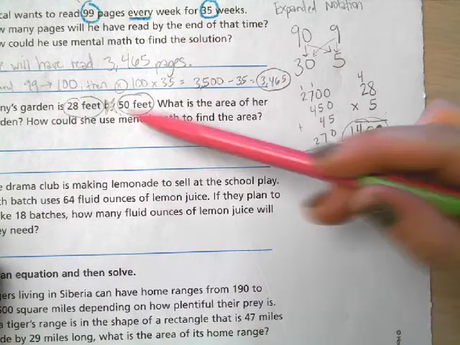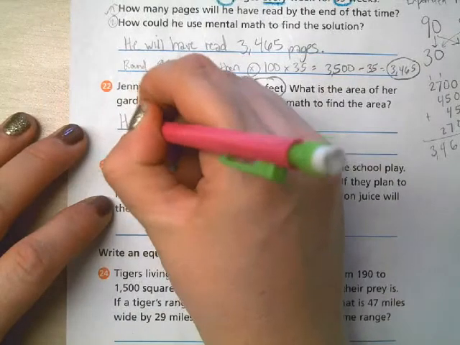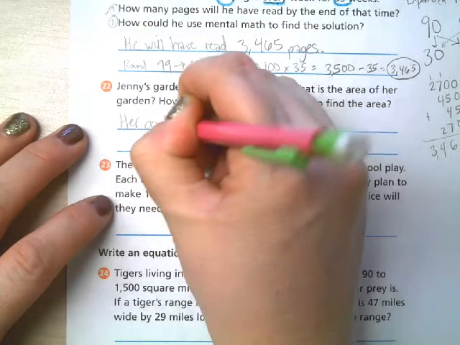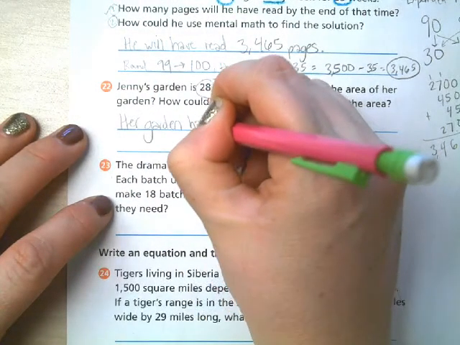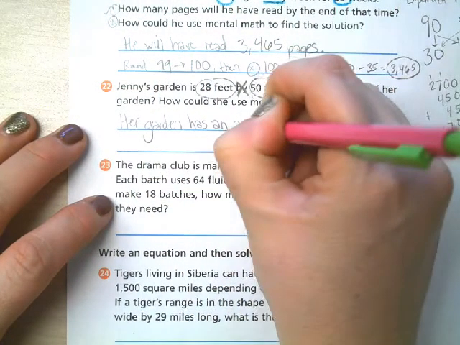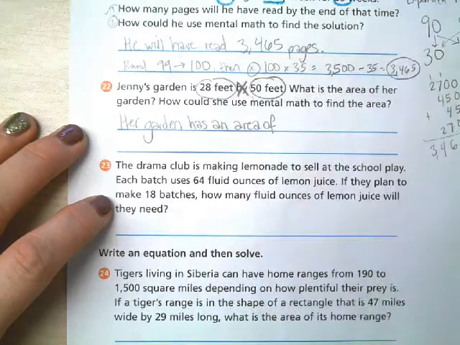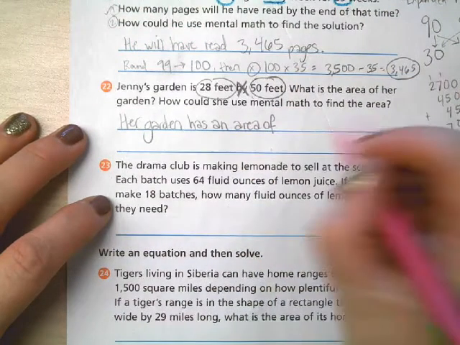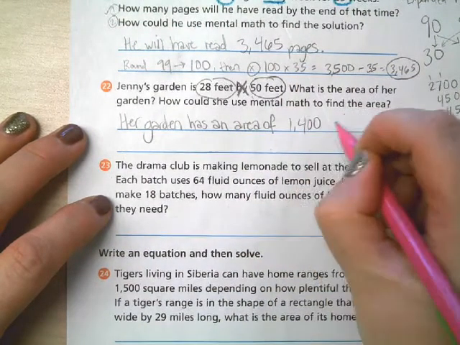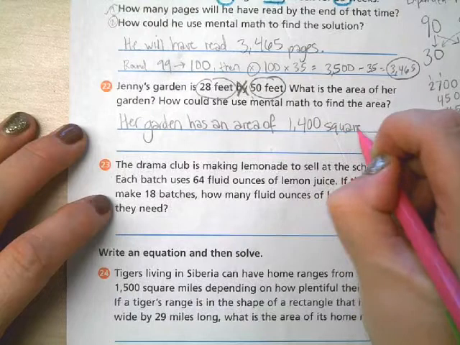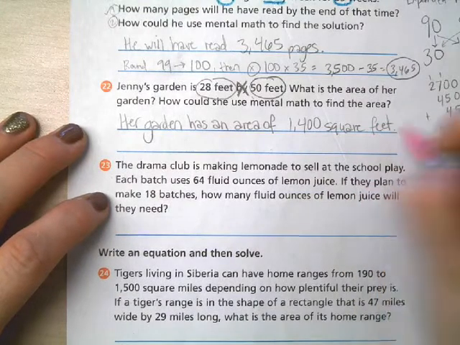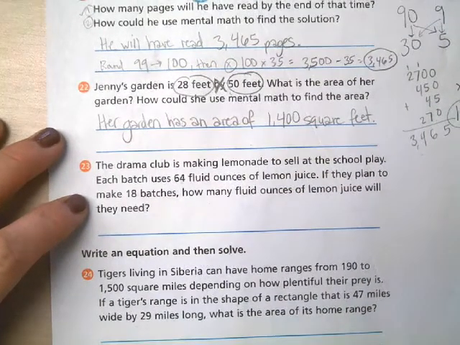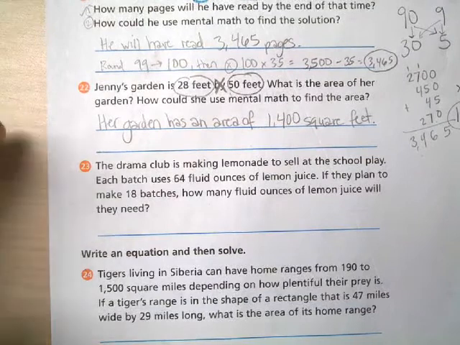You should get 1,400. But because it was feet by feet, it has to be square feet. So what is the area of her garden? Her garden has an area of 1,400 square feet. Or you could say feet squared.